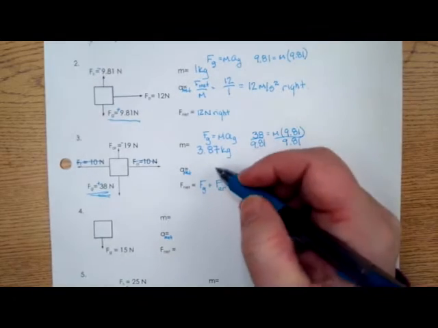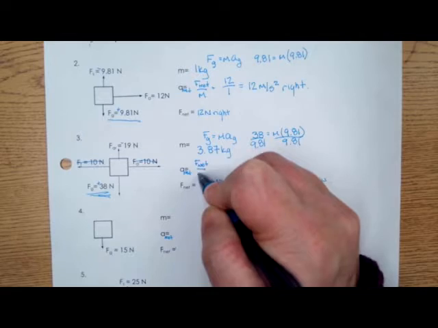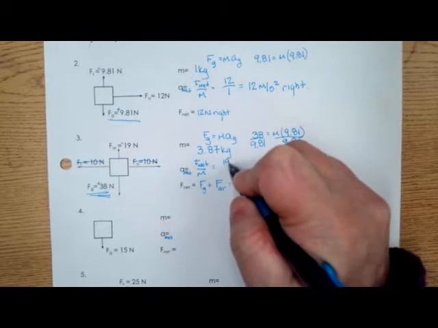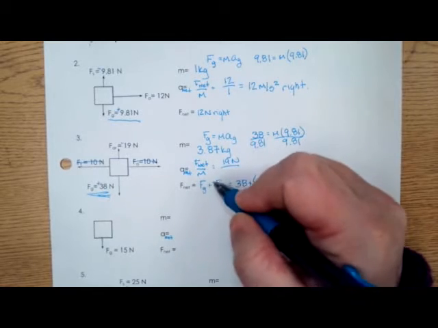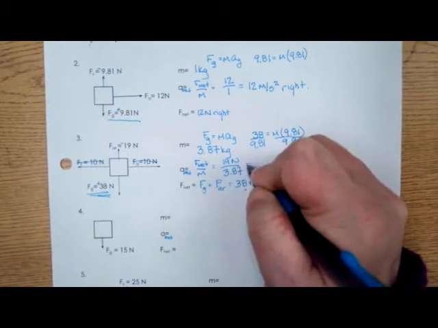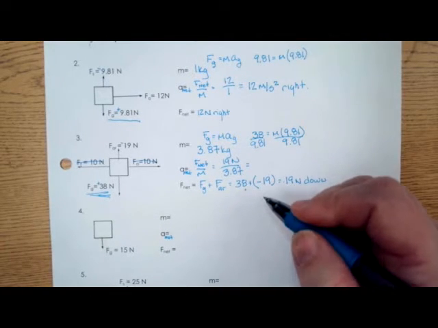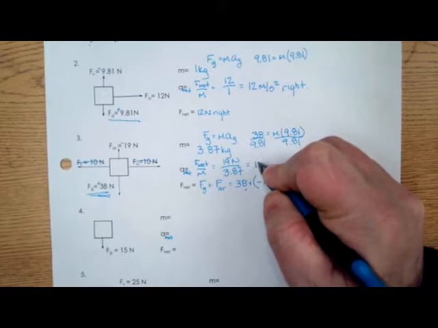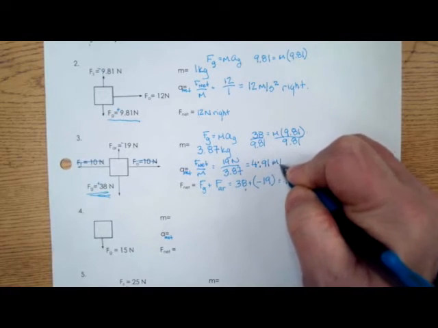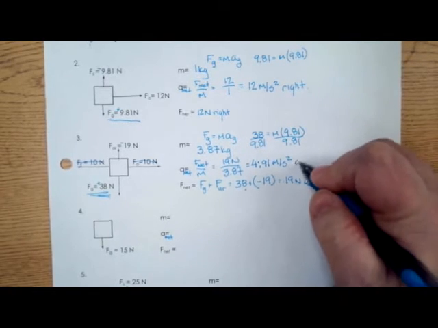So now we just need to use our formula Fnet over mass equals the acceleration. So Fnet we figured out was 19 newtons divided by the mass, which is 3.87. Dividing those two numbers, we get 4.91 meters per second squared, and it's going to be in the same direction as the net force, which is down.